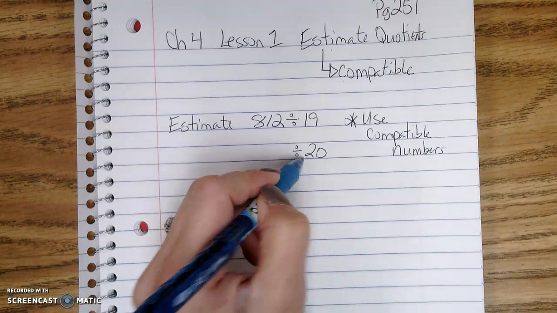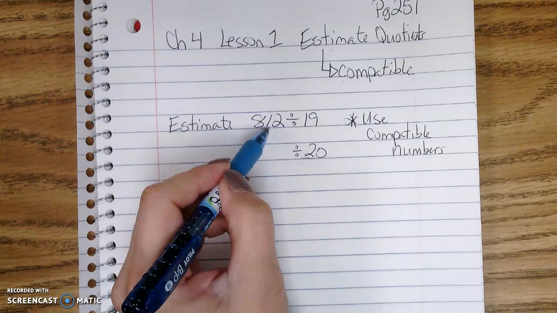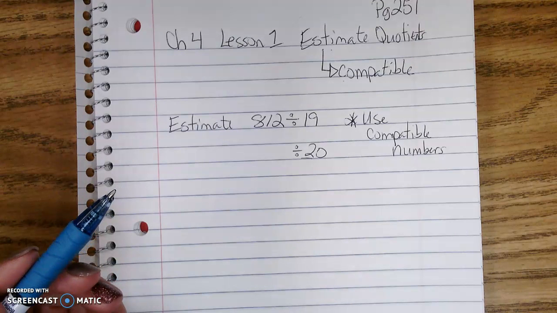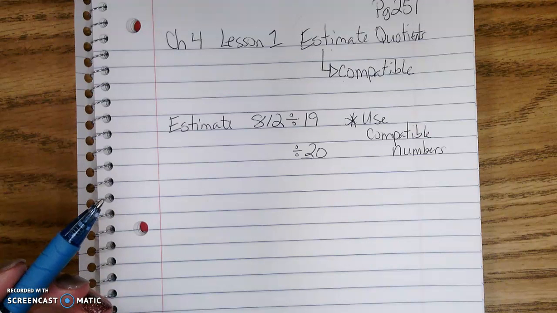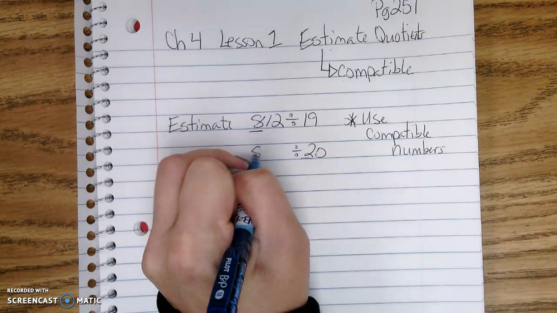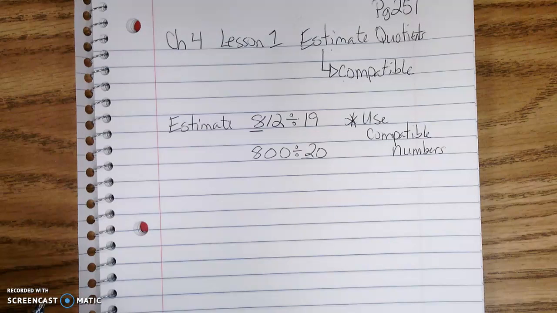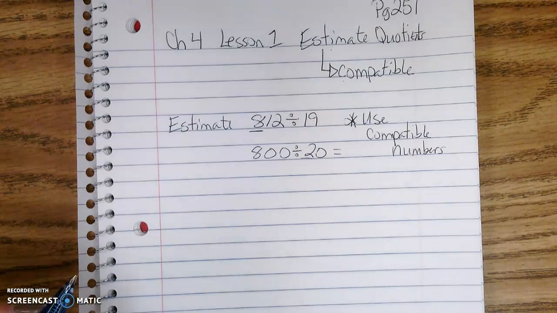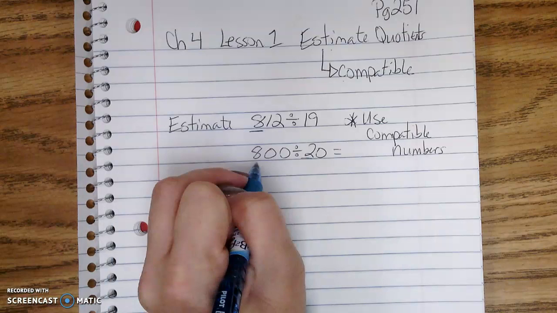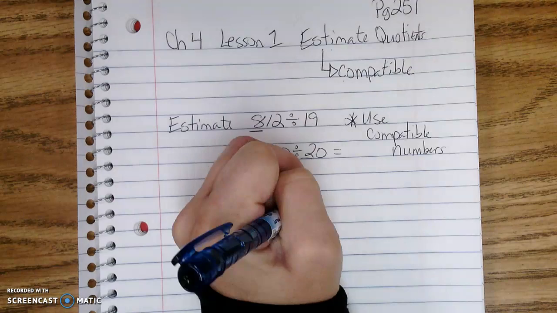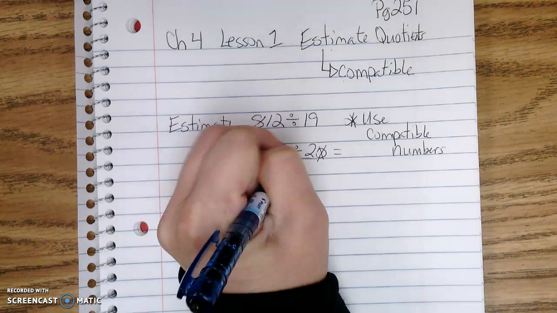That is divisible by 2. I could use 82, but 82 is not necessarily as, it's more accurate, but it's not as easy to do mentally. So I'm going to round this just to the hundreds place and make that 800. And so then I can divide these. So I know that when I'm doing division with zeros, right, with powers of 10, I can cross off a 0 here for a 0 here.